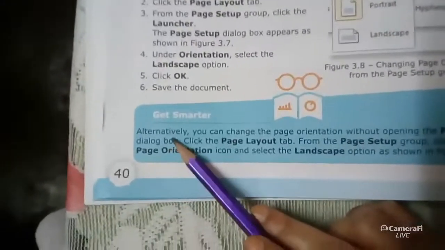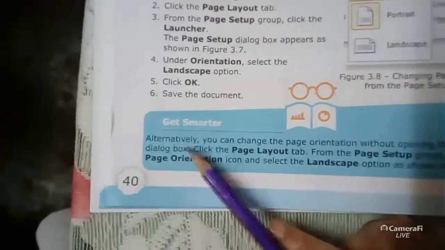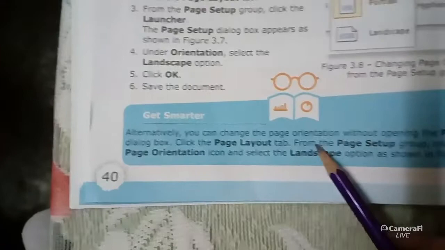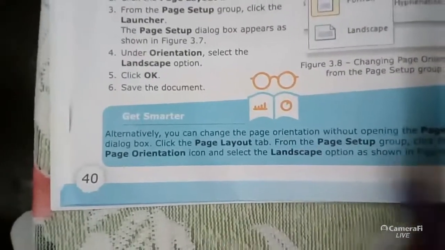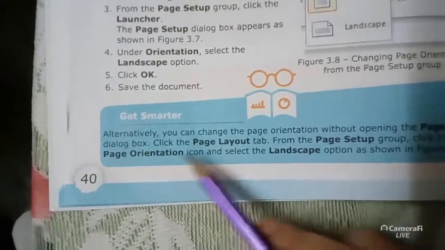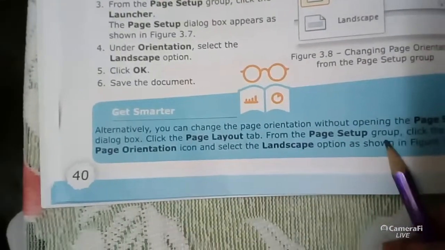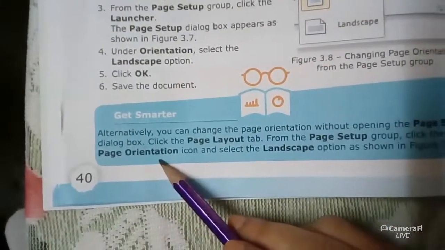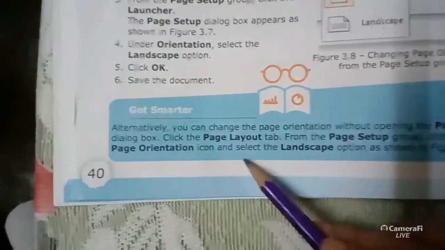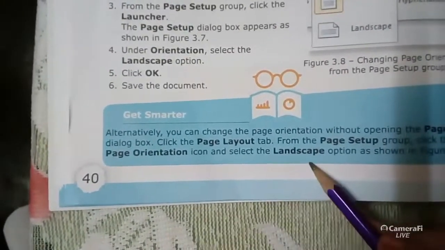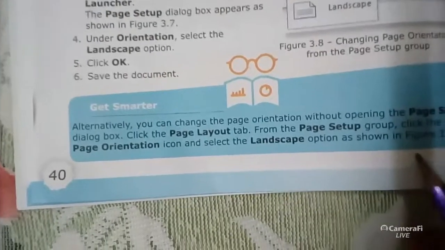Now get smarter, that means in the easy way. Alternatively, you can change the page orientation without opening the page setup dialog box. Click the page layout tab, then from the page setup group, click the page orientation icon directly and click the landscape option as shown in figure 3.8.